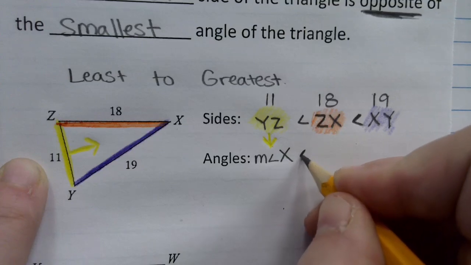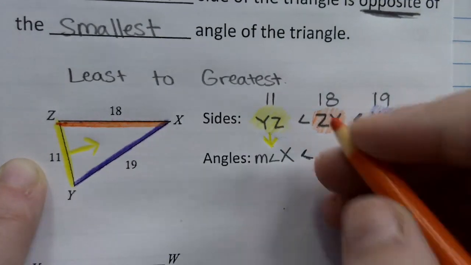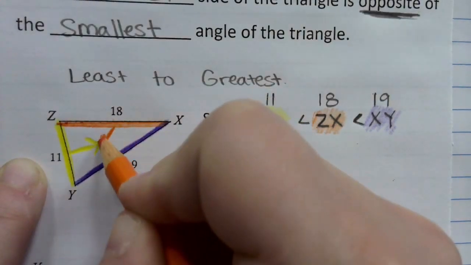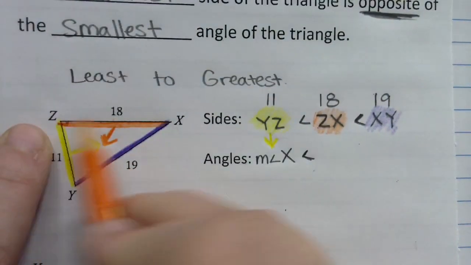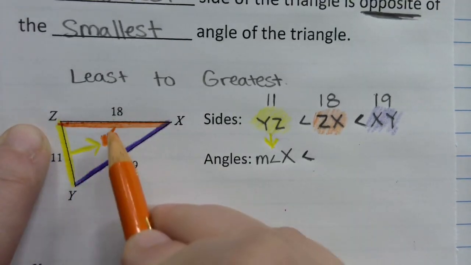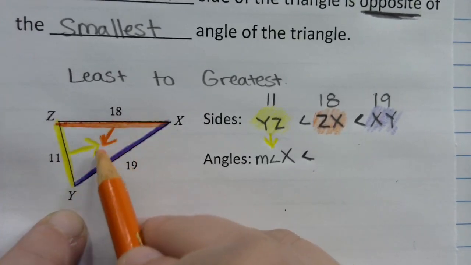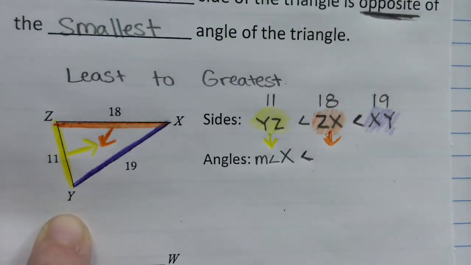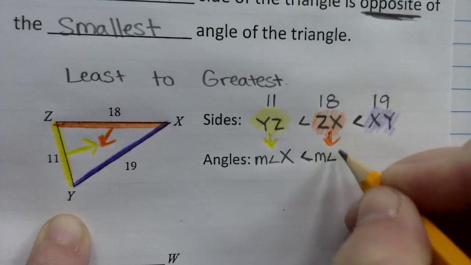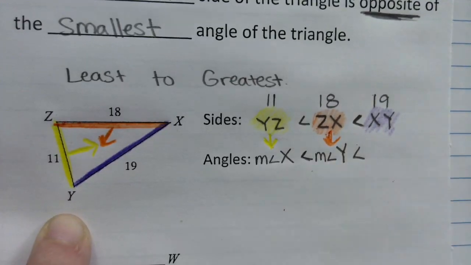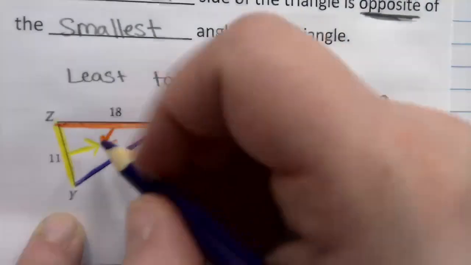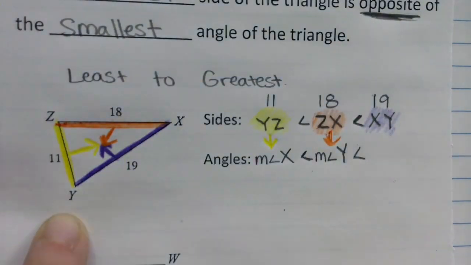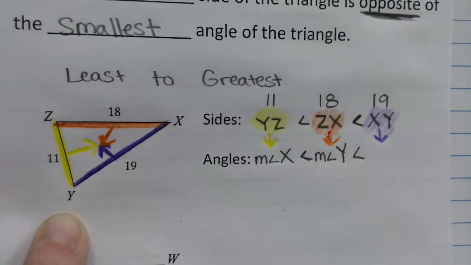Then for ZX, I'm looking across from ZX, across from that 18. If I go across from 18, do I end up at Z, X, or Y? And across, or opposite, is like we're going through the triangle. I end up at Y. Good. Which means, what is my biggest angle going to be? Going through 19. Yeah, Z.